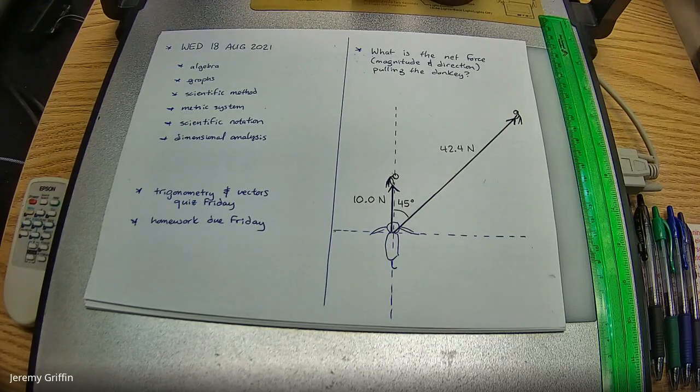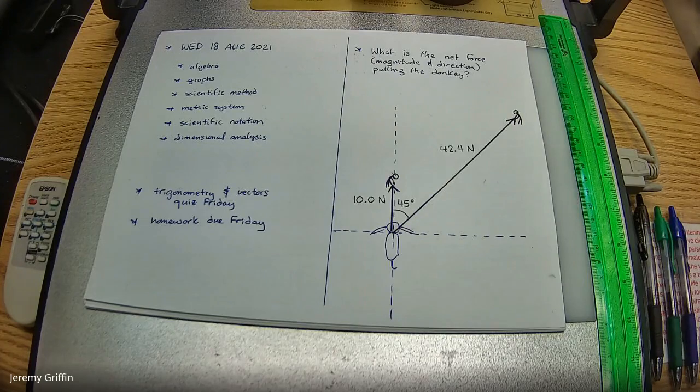Anybody know yet what's the net force on that donkey? Anybody got it? Yeah, Sam. I want to check over. You got 50 newtons? Sam is a winner. Sam got 50 newtons. It is 50 newtons.